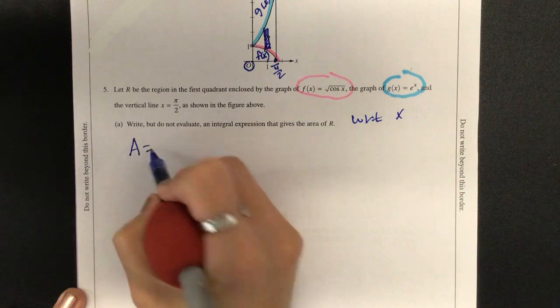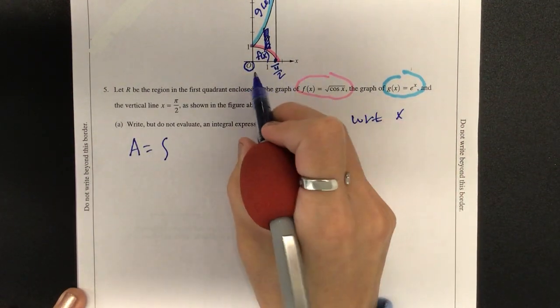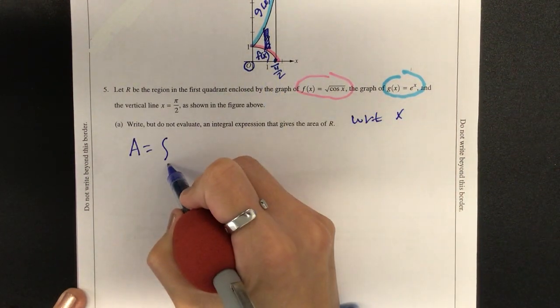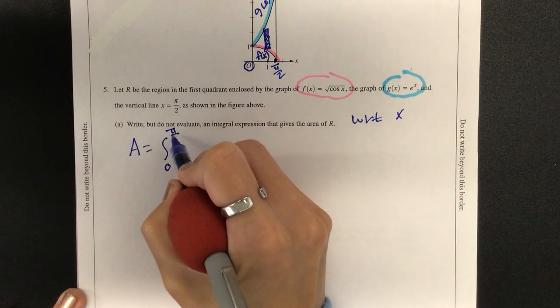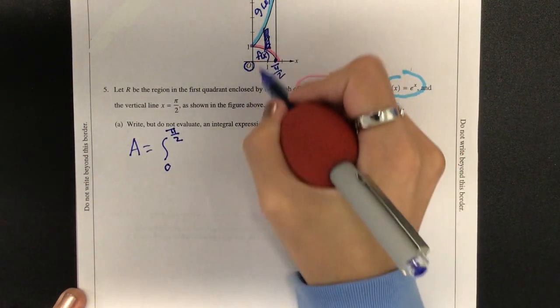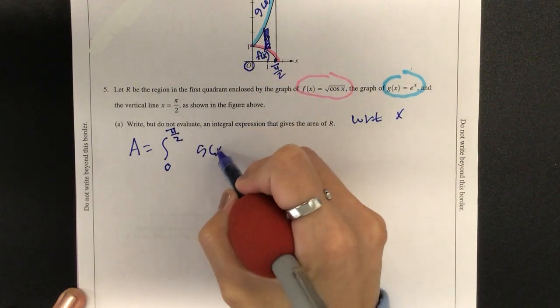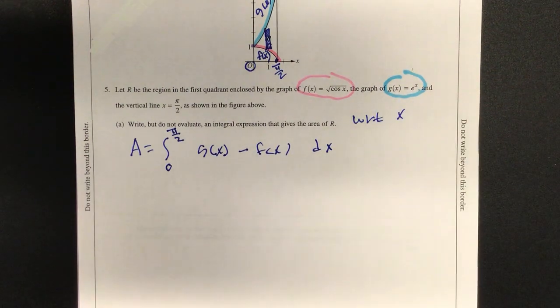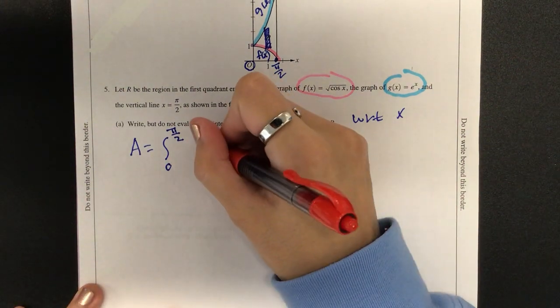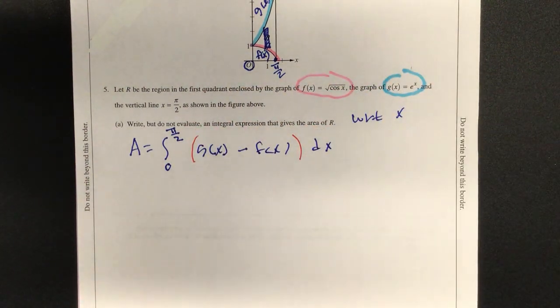So the area formula, since I'm scanning from left to right, my lower number is 0 and upper number is what? Pi over what? 2. And it's going to be top minus bottom. So top is my g of x minus f of x dx. Now, just in case a problem like this could be on number 1 and 2, which is a calculator portion, keep in mind having parentheses is always a good idea after the integral and before the dx.